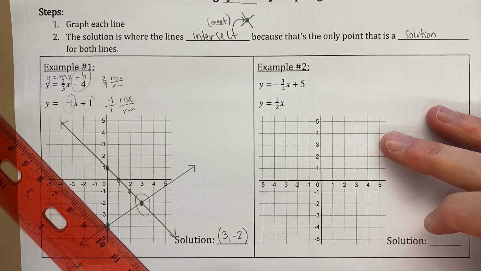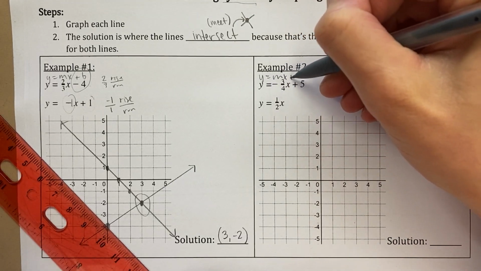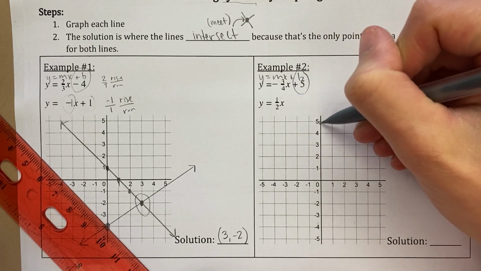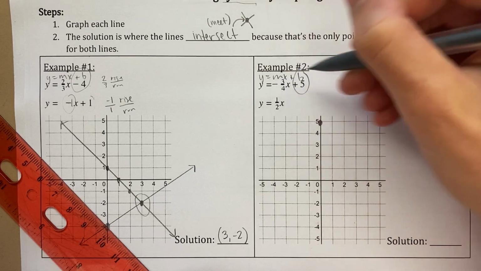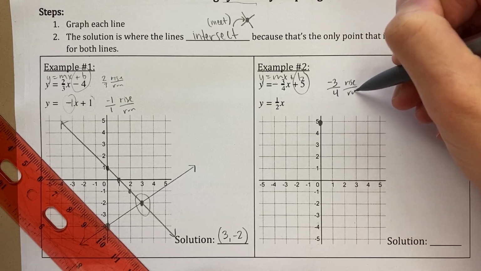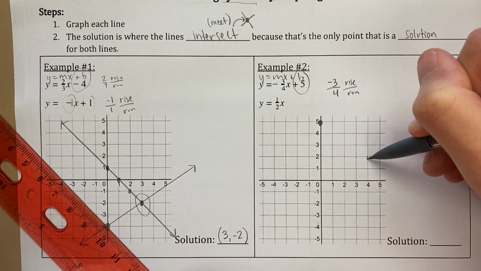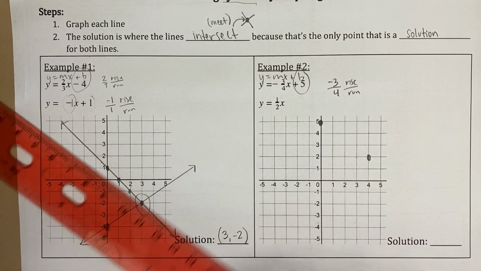Let's do one more example, and then you're going to try it on your own. In this equation, I have y equals mx plus b. I start at a y-intercept of 5. Here, my slope is negative 3/4. I'm going to attach that negative to the top, and this is my rise over my run. So I'm going to go down 3 and over 4. So here's my first line.